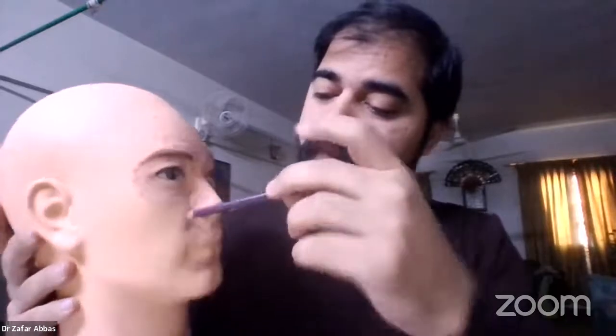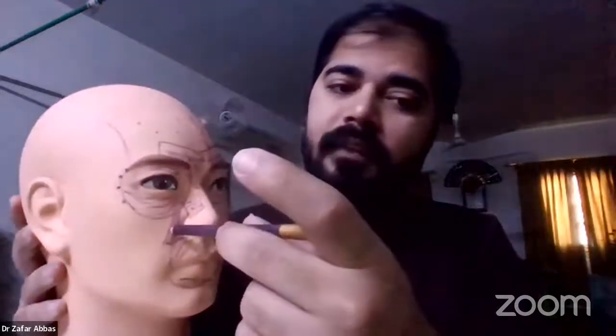We ask the patient, about 1.5 centimeters from the ala base, we inject our product, almost Botox, over here. It helps to reduce the gummy smile.